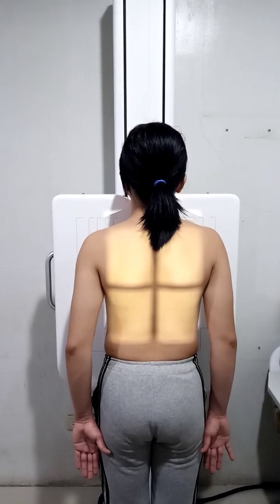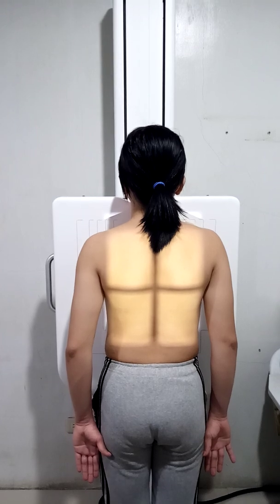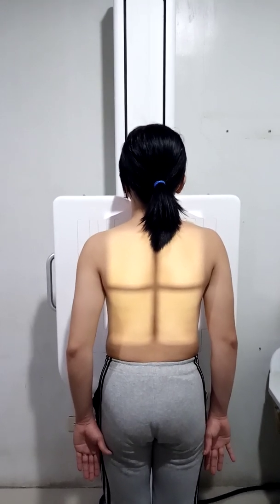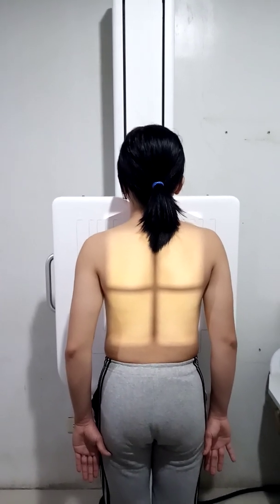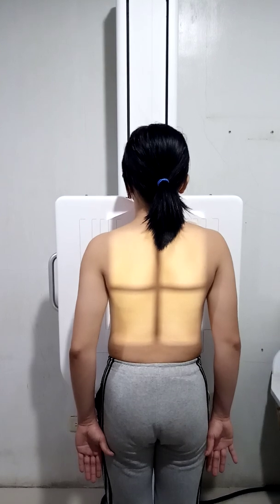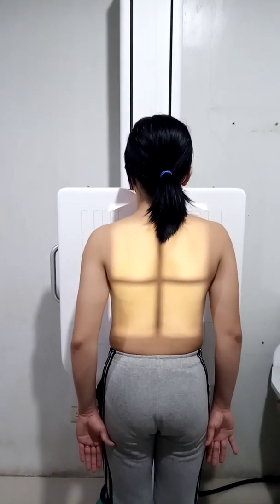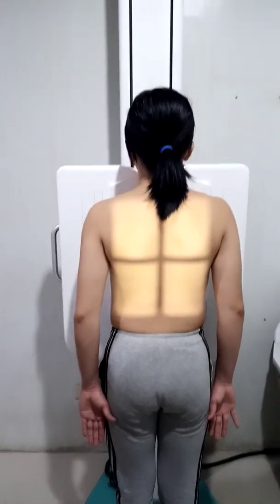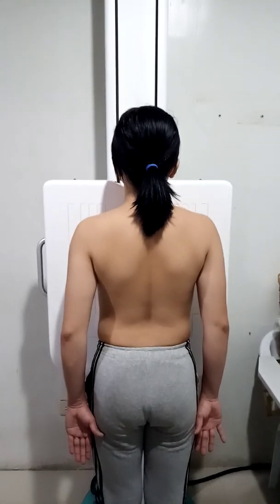Then in the evaluation criteria of the PA ribs, if you expose the patient above the diaphragm, the ribs 1 to 10 should be visualized, and below the diaphragm, ribs 10 to 12 must be visualized.